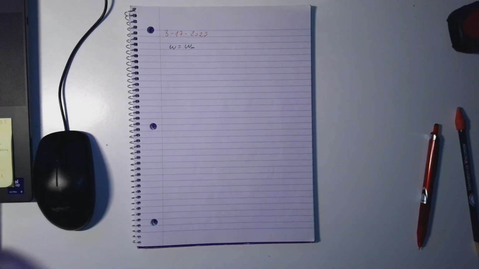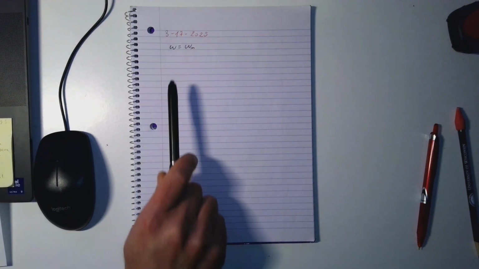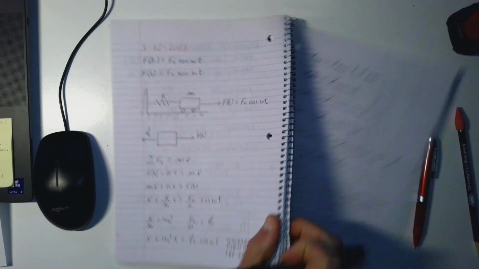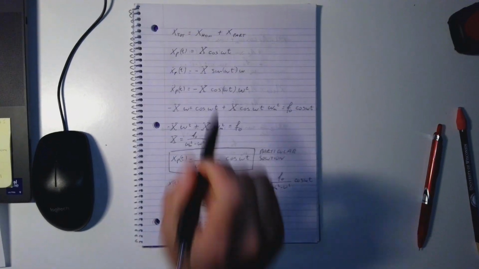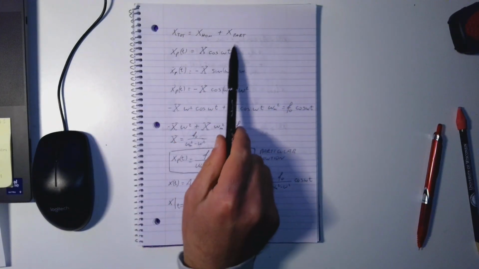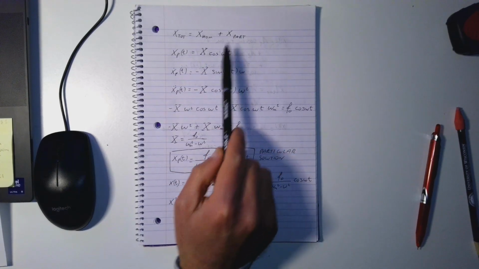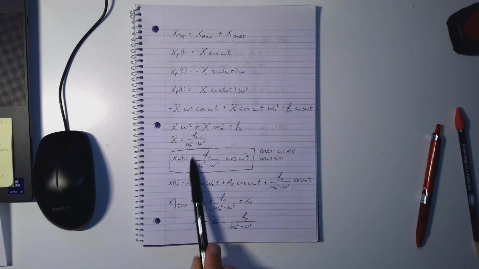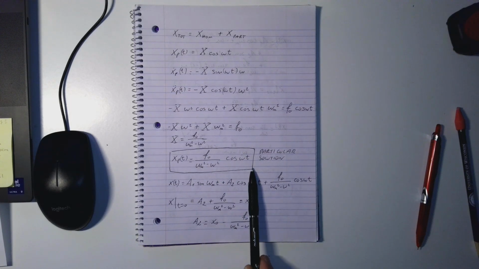Now, if this is the case, and we look back at the particular solution that we found before, it has this form here, and then we ended up with this form of the particular solution.